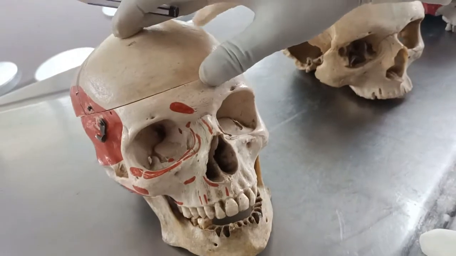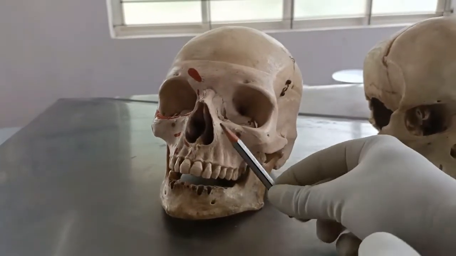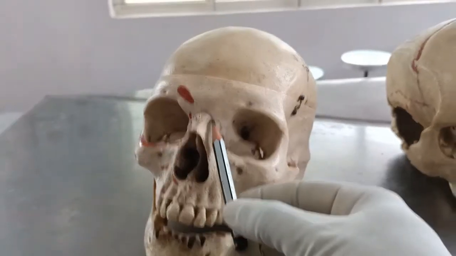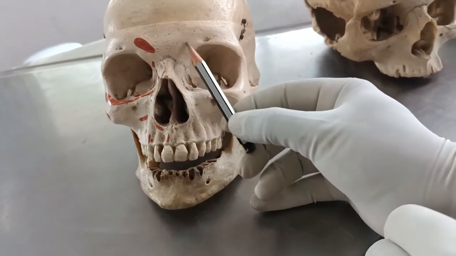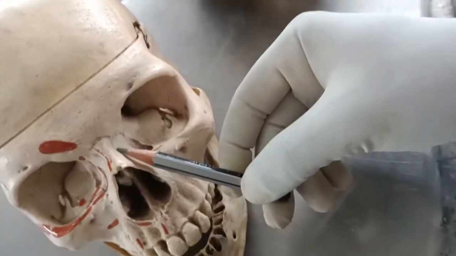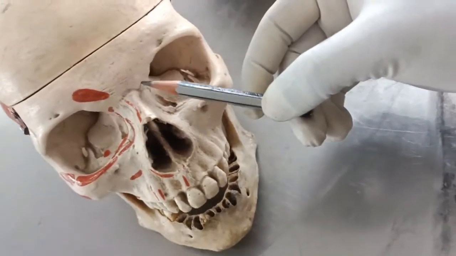Then if you turn a little laterally, this is the maxilla. This maxilla extends up to fuse with the frontal bone. Here one suture is there. This suture is what we call the frontomaxillary suture. This is the maxilla. The maxilla has a frontal process. This frontal process is united with the frontal bone, so it forms the frontomaxillary suture.